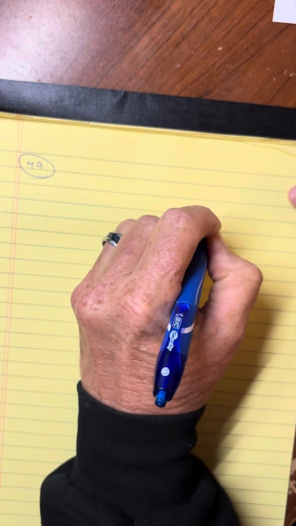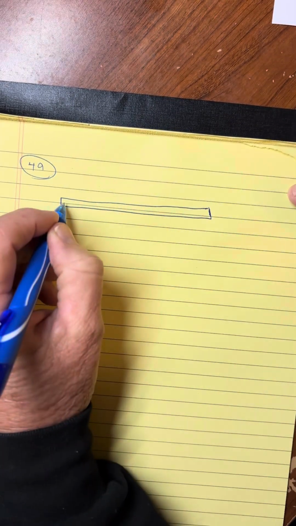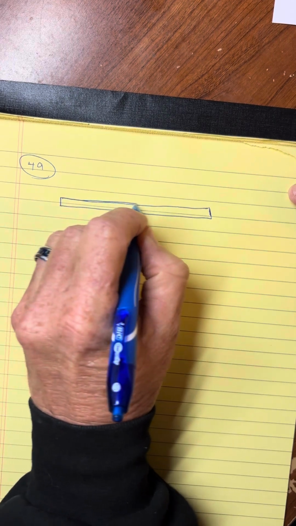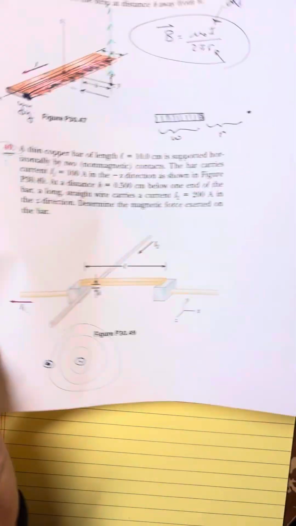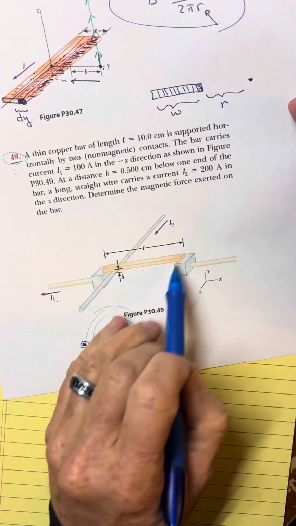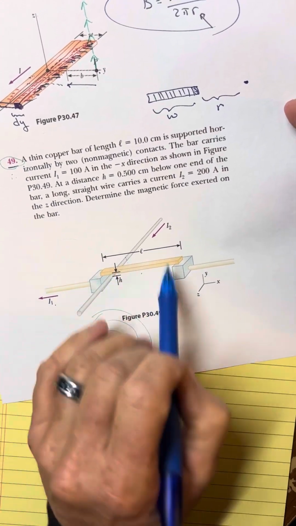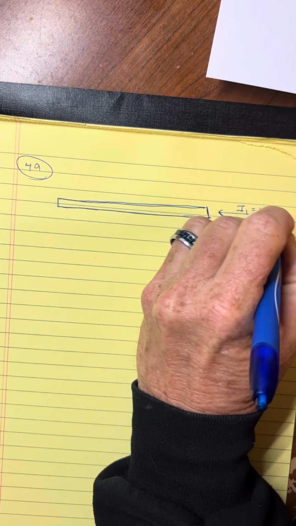Okay, so maybe drawing a cross-section of just the relevant pieces might be important here. And so I'm going to draw a cross-section of this copper bar, and so my drawing is here. I won't bother to draw how it's being held up or how the current comes in, because I just want to focus on this bar. So this bar has a current, which we are calling number 1, which is 100 amps.